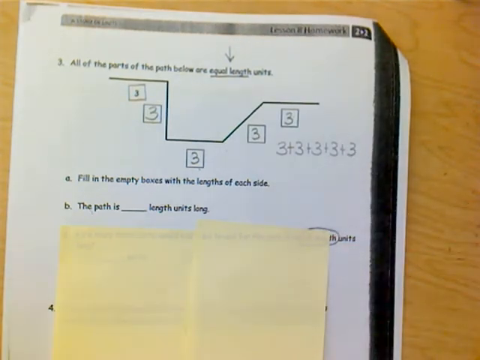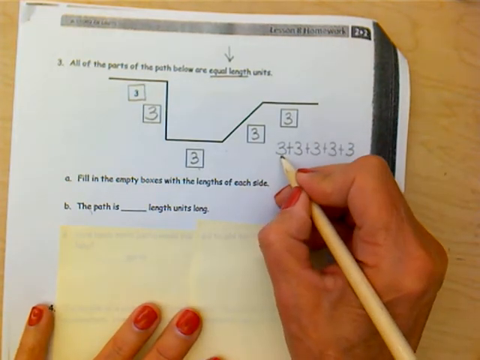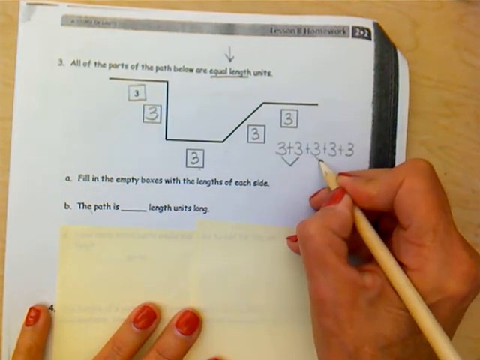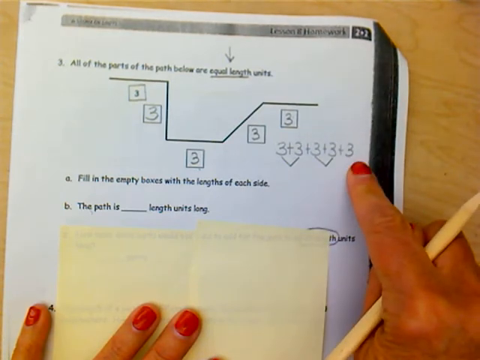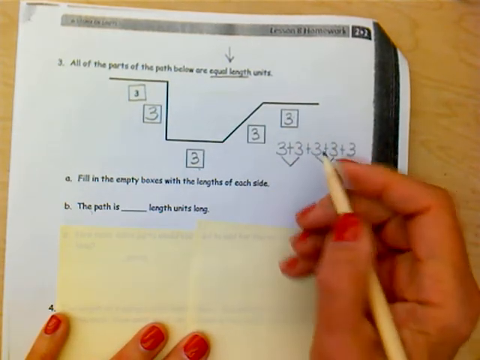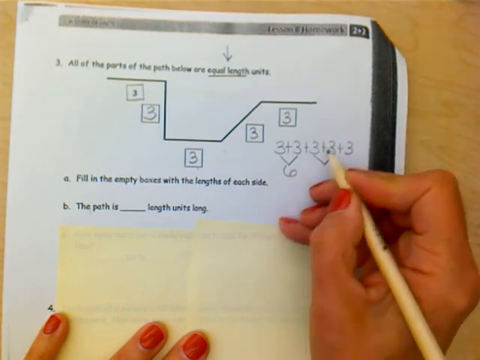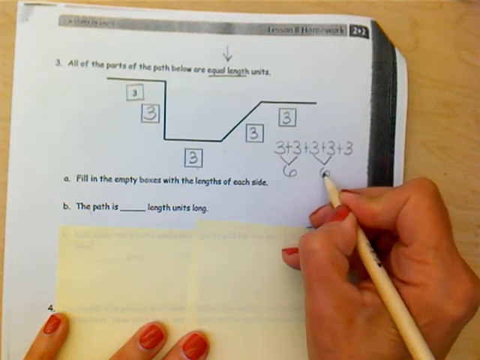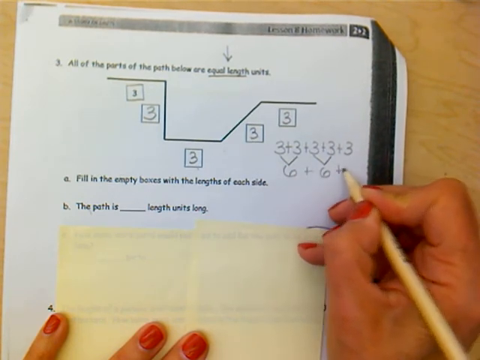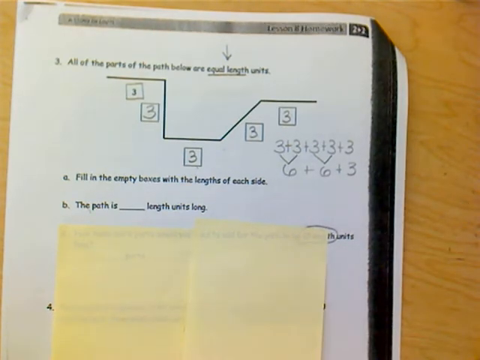It is. So now I'm going to remember, I'm always trying to do things that are easy for me to do. I know what 3 plus 3 is, and I know what 3 plus 3 is, and I think I can add 3 again. So 3 plus 3 gives me 6, and 3 plus 3 gives me 6, and I still have 3 more that I'm going to need to add to that.